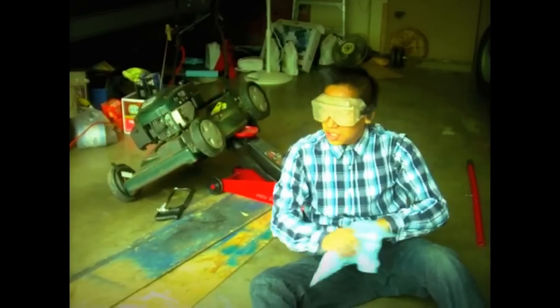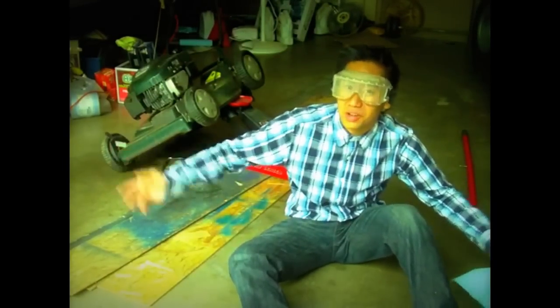Oh, hey there. I was just working on my chopper. It's actually a lawnmower. It's called a chopper, even though a chopper is technically a type of motorcycle.